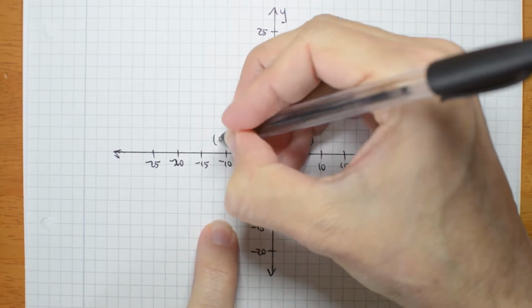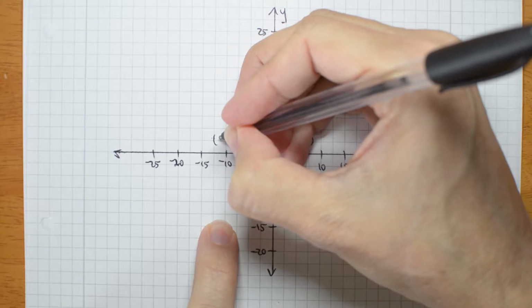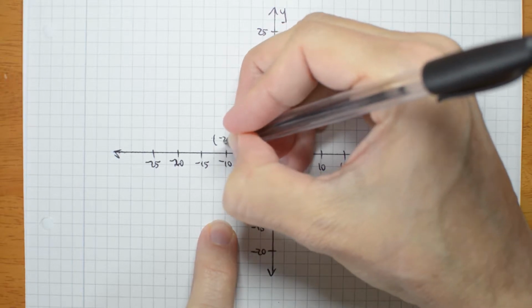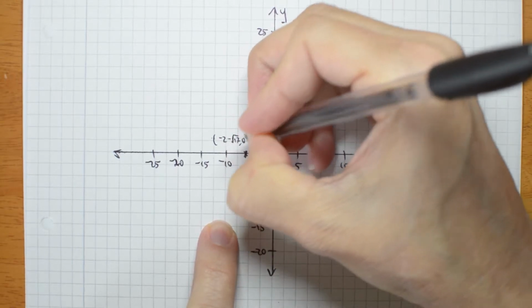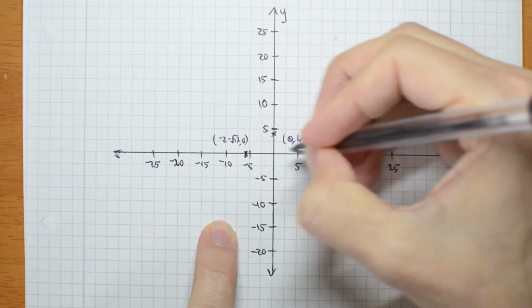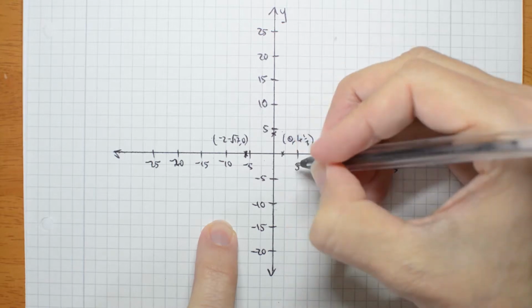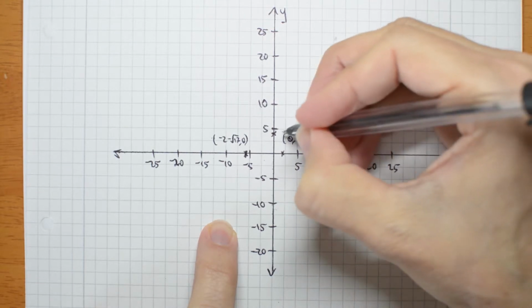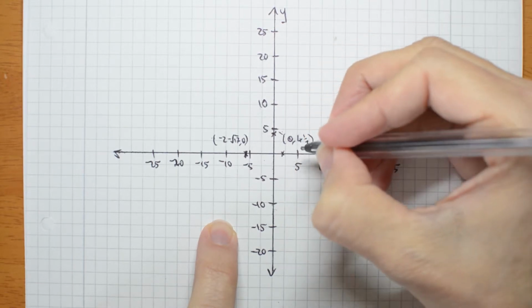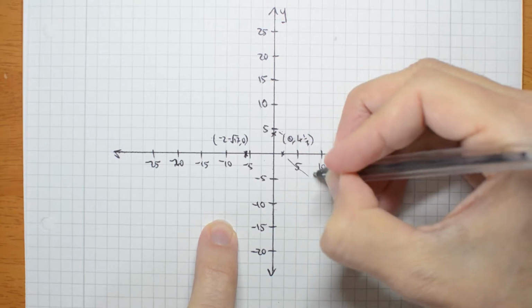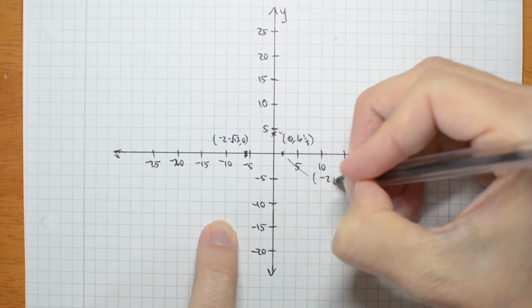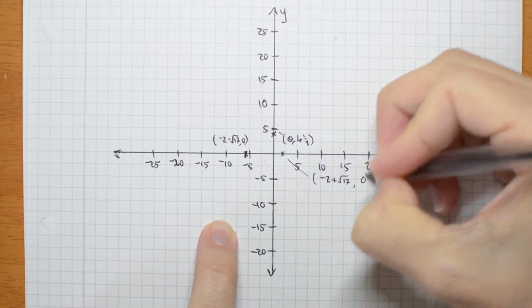So that was, what was it exactly? -2 minus root 17. And just above 2, which was, I've run out of room to label things, haven't I? This one was -2 plus root 17, 0.